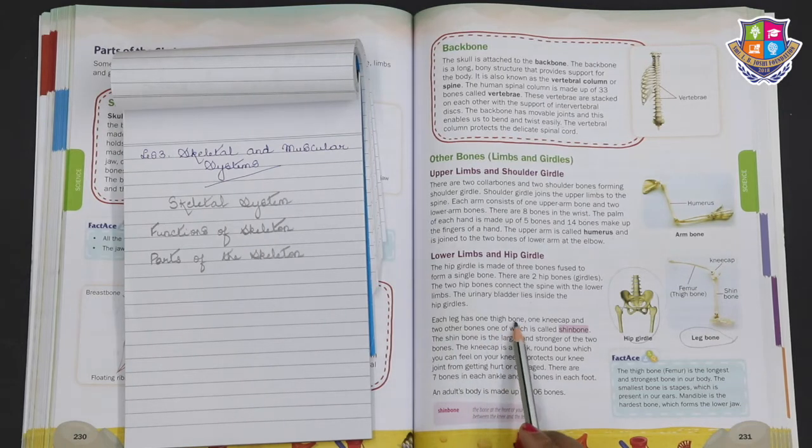Each leg has 1 thigh bone, 1 kneecap and 2 other bones, one of which is called shin bone. The shin bone is the larger and the stronger of the 2 bones. The kneecap is a thick, round bone which you can feel in your knee. It protects our knee joint from getting hurt or damaged. There are 7 bones in each ankle and 19 bones in each foot.